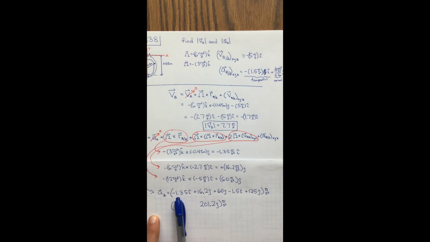In the I hat direction, I have minus 1.35, minus 1.5, that's minus 2.85. So that is the acceleration of B.